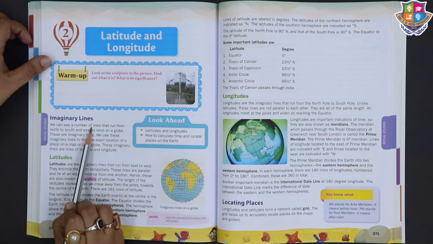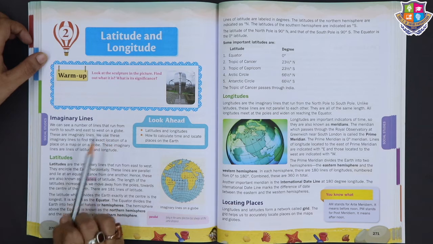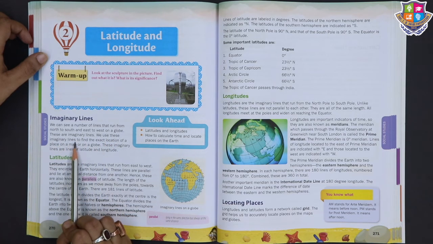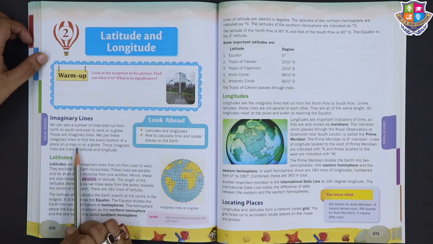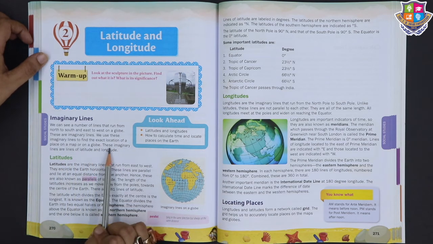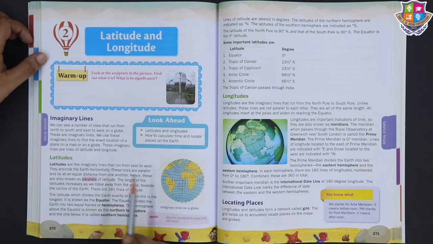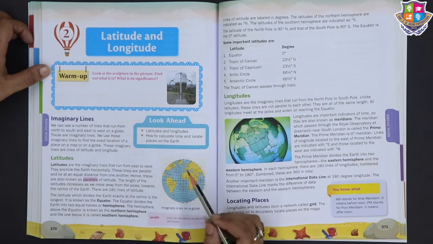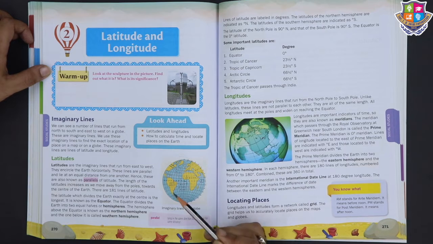We can see a number of lines that run from north to south and east to west on a globe. These are imaginary lines. We use these imaginary lines to find the exact location of a place on a map or on a globe. These imaginary lines are lines of latitude and longitude. So there is a picture of the earth. Can you see some lines are passing from the north pole to the south pole as well as from the east to the west?